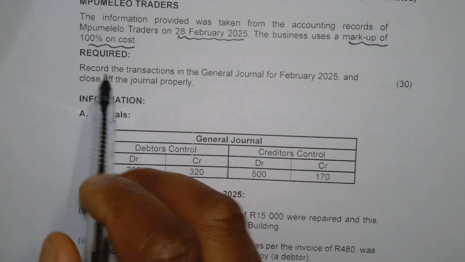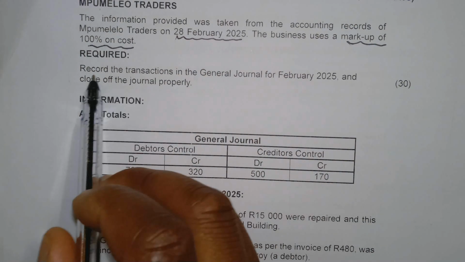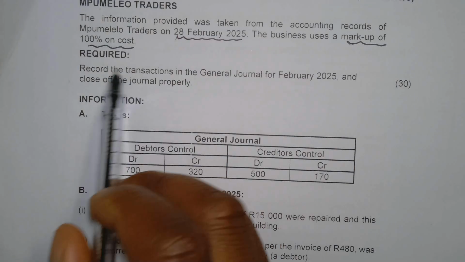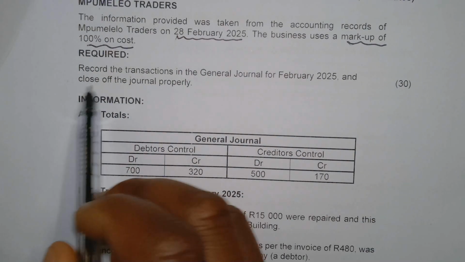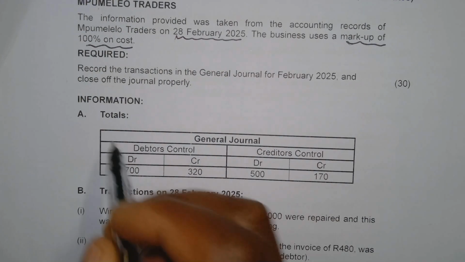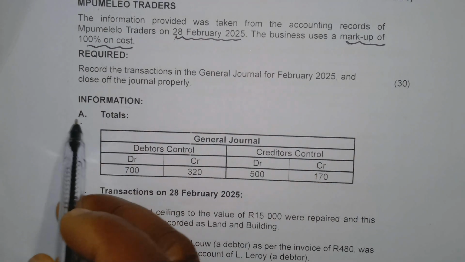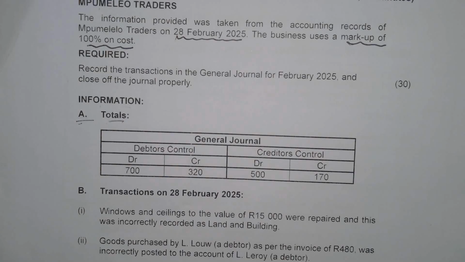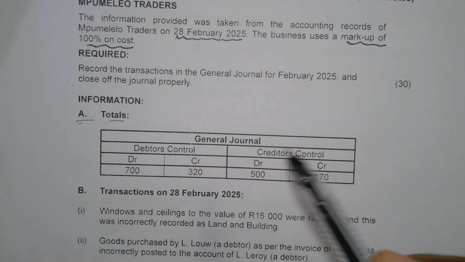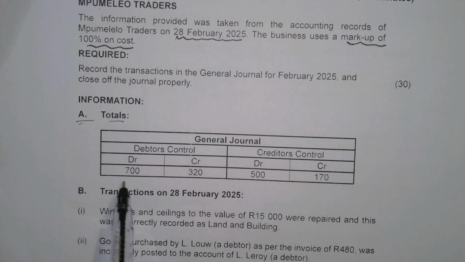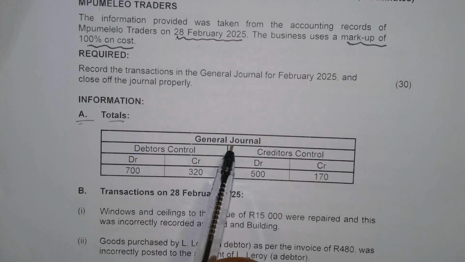Okay, so we are required to record the transactions in the general journal for Feb 2025 and close off the journal properly. So we are given information. Information 8 tells us the total. We are in the month of Feb and we have a total at the beginning of the month from the general journal.